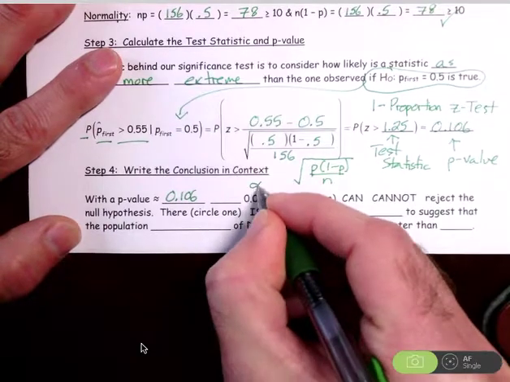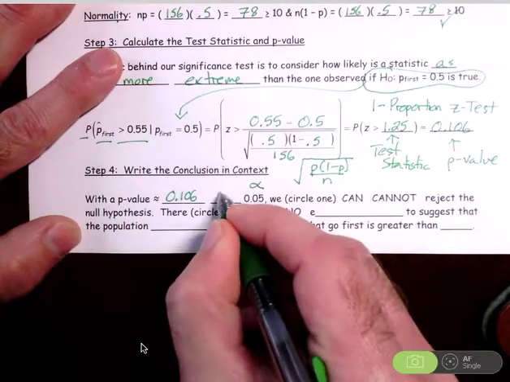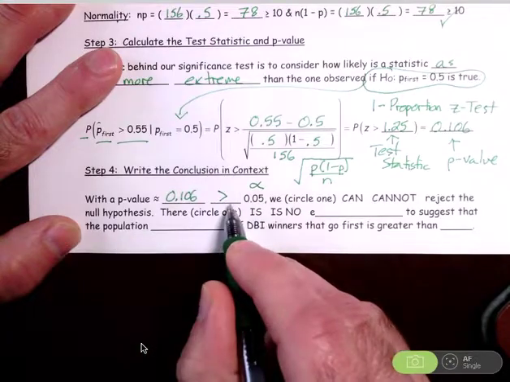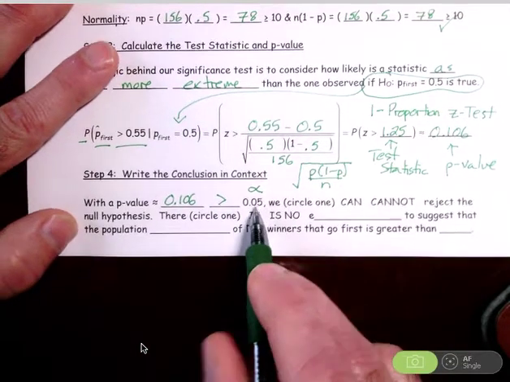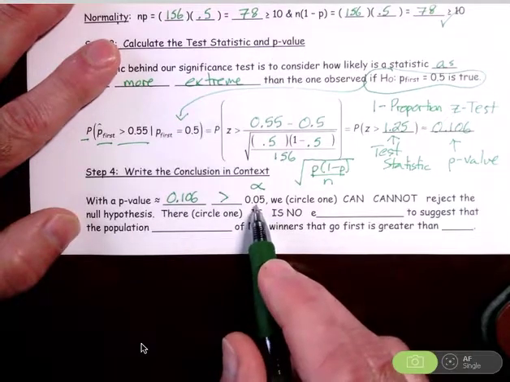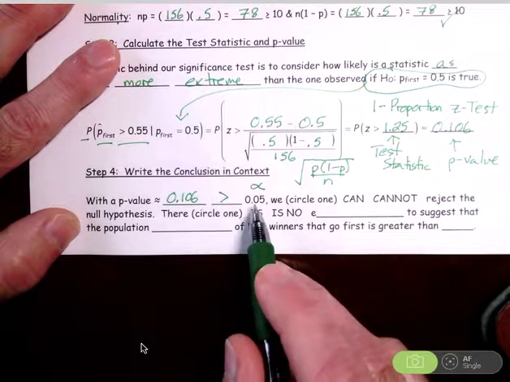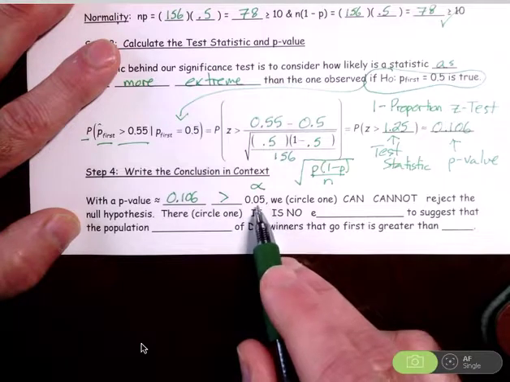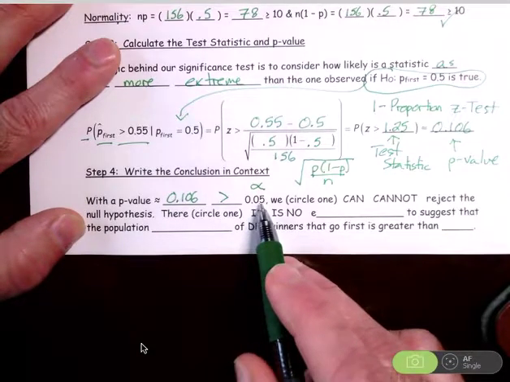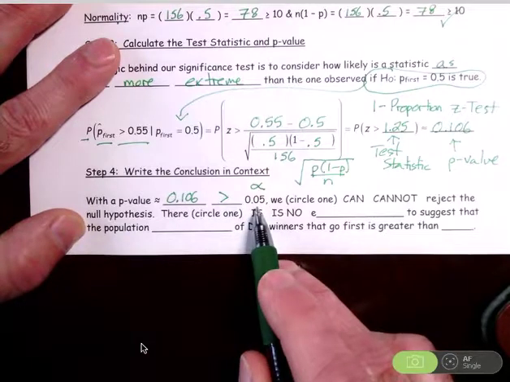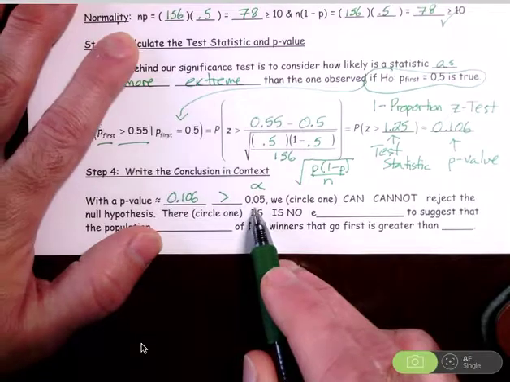This is alpha, or the level of significance. And that's greater than 5%. This 5% is our boundary for what is likely and unlikely. P-values that are less than 5% suggest outcomes that are unlikely. P-values that are greater than 5% suggest outcomes that are relatively likely.